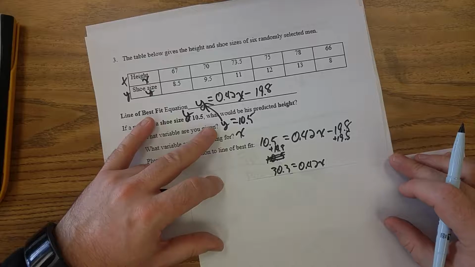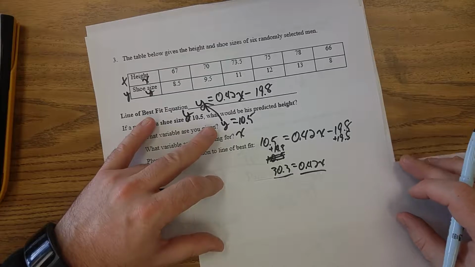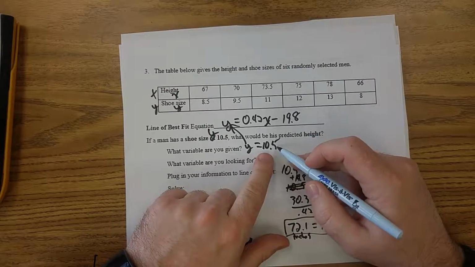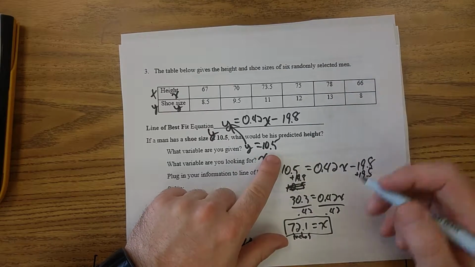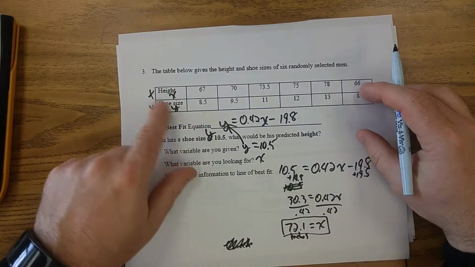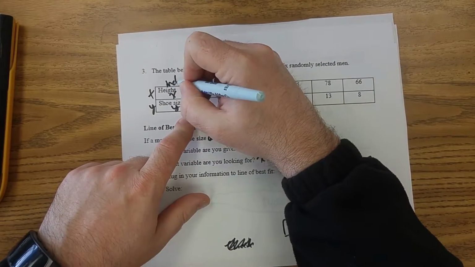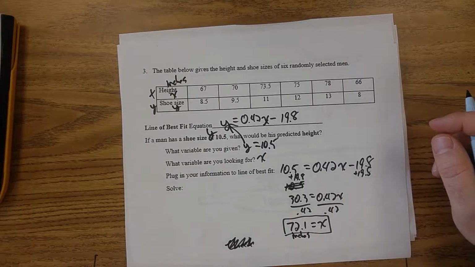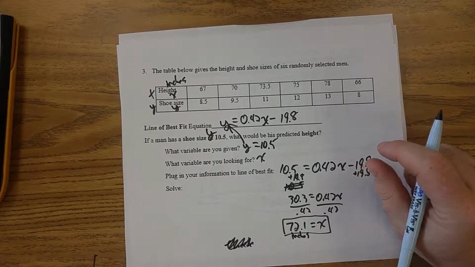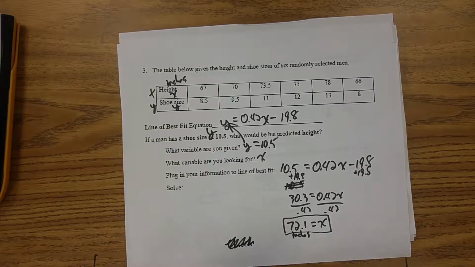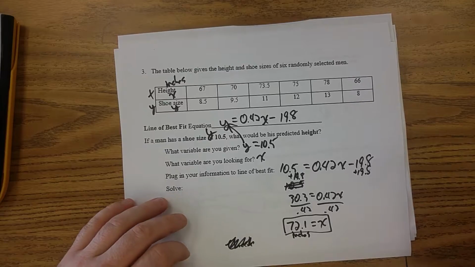That gives me 30.3 is equal to 0.42x, and then we divide by 0.42 and get that a man who wears a 10.5 size shoe might be around 72.1. We didn't have units over here, but I don't think he's 72 feet tall. Definitely not 72 meters tall. 72 millimeters would be about this big, so I'm going to go with inches. So that's 6 foot and just a little bit more.